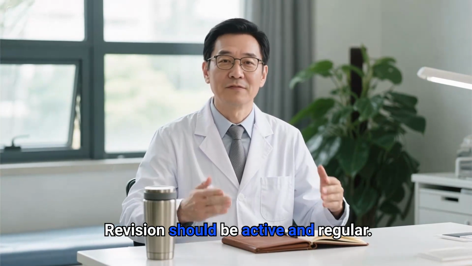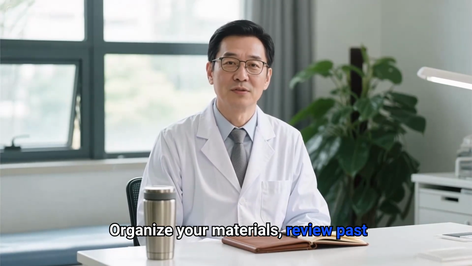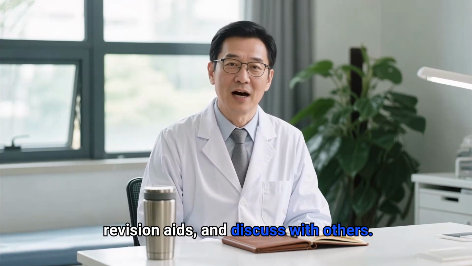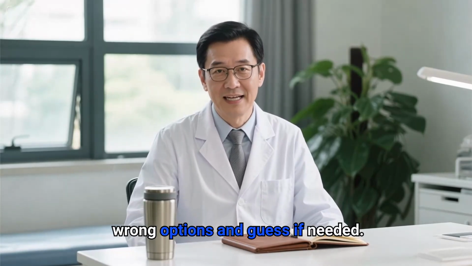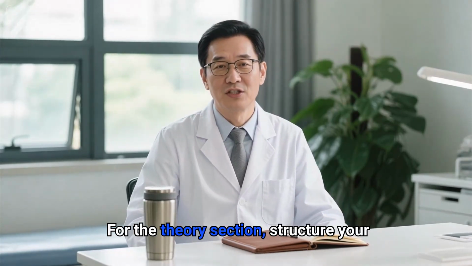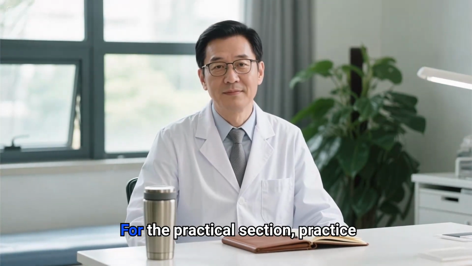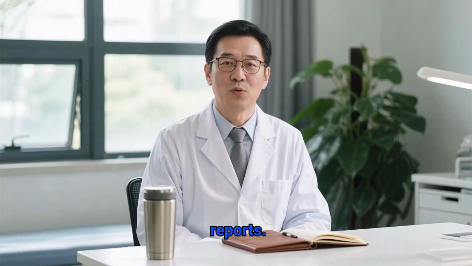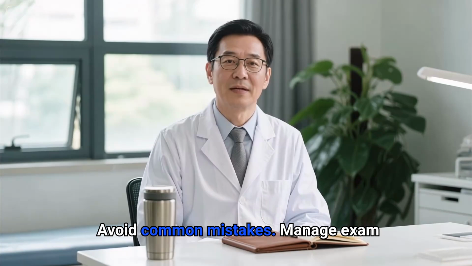Revision should be active and regular. Organize your materials. Review past questions. Practice regularly. Create revision aids and discuss with others. For the objective section, eliminate wrong options and guess if needed. For the theory section, structure your answers clearly and show your working. For the practical section, practice common techniques and write neat reports. Manage your time well. Avoid common mistakes.